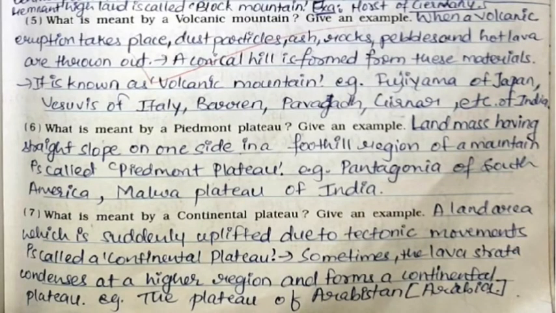Fifth one, what is meant by a volcanic mountain? Give an example. When a volcanic eruption takes place, dust particles, ash, rocks, pebbles, and hot lava are thrown out. A conical hill is formed from these materials. It is known as volcanic mountain. Example, Fujiyama of Japan, Vesuvius of Italy, Barren, Pavagad, Girnar, etc.